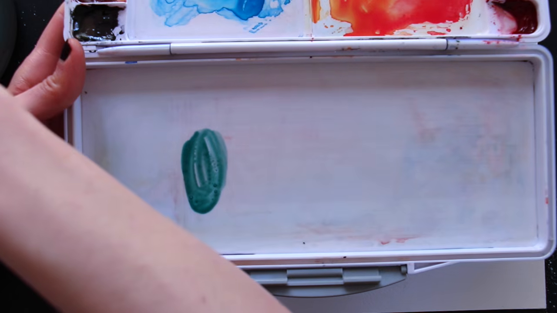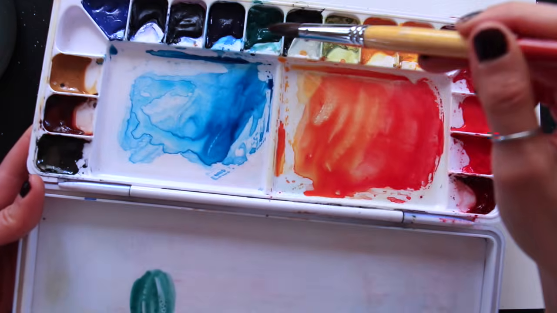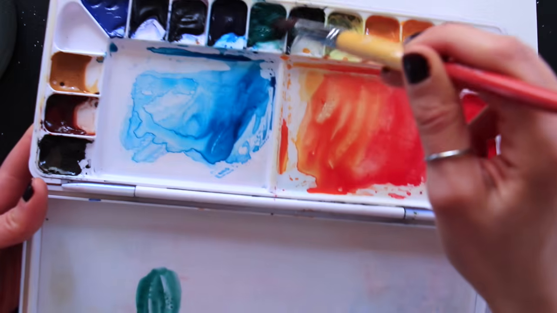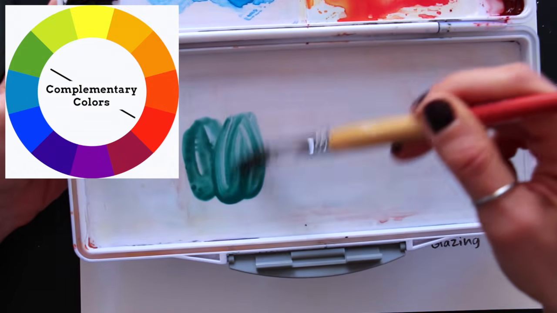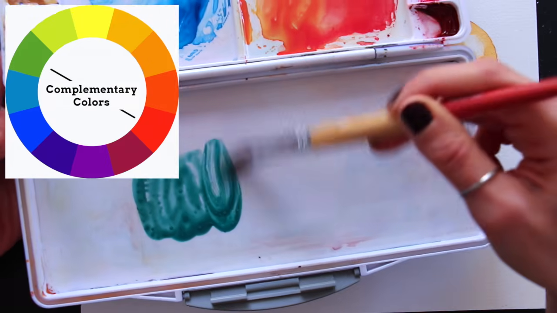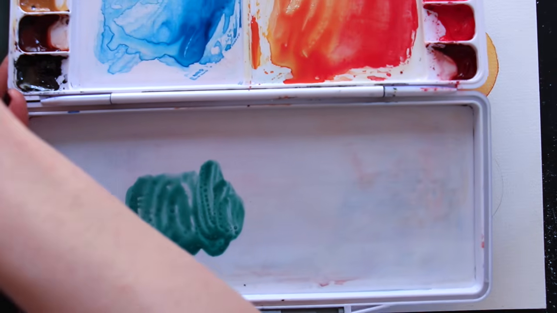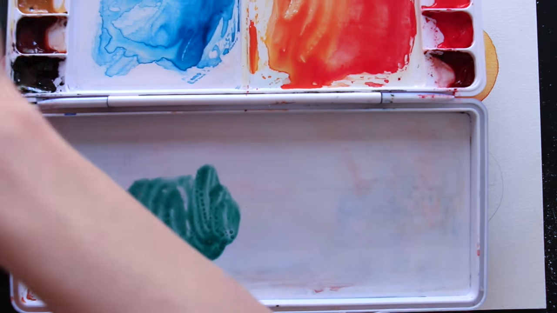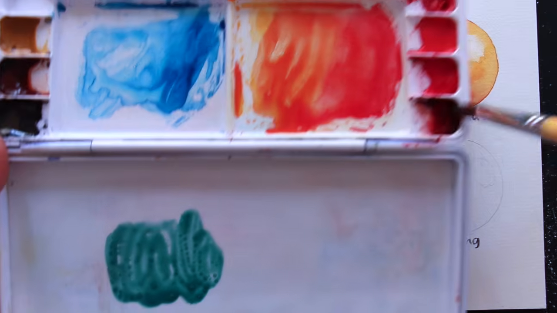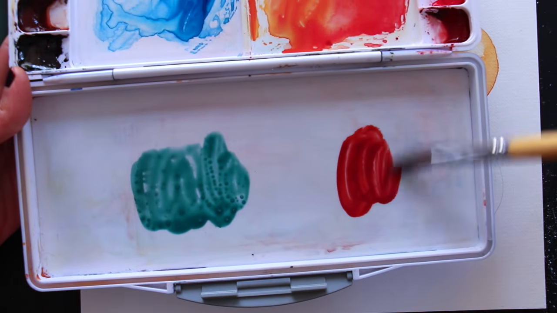All right, it's time to get started with the third sphere. And for this one, we're gonna be using complementary colors. And I decide to go with green and red, which are opposites in the color wheel. If you're interested in knowing exactly which colors I used for this little sphere, I used Viridian Green for my green and I used Deep Scarlet for my red.